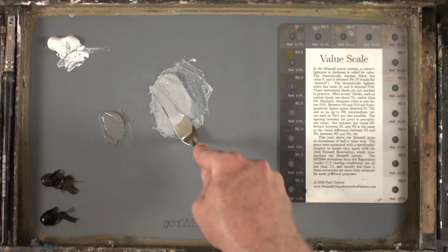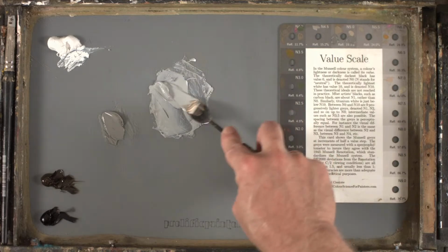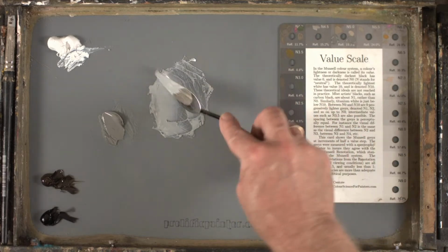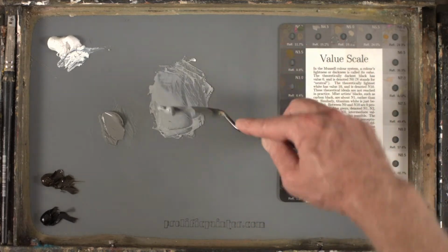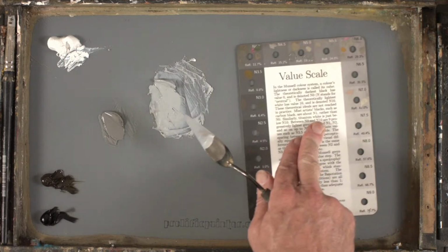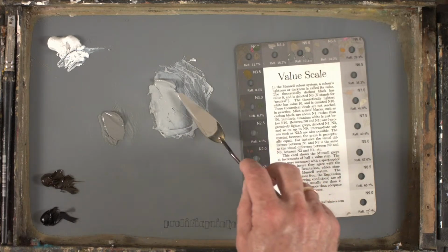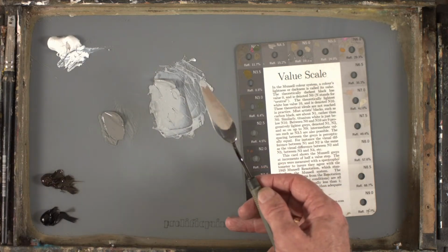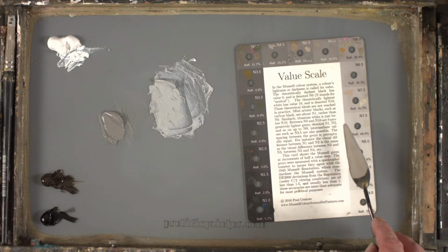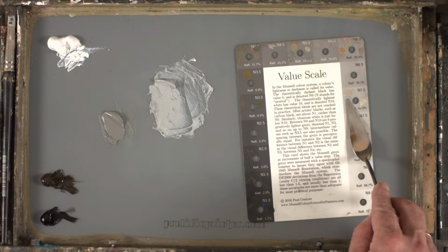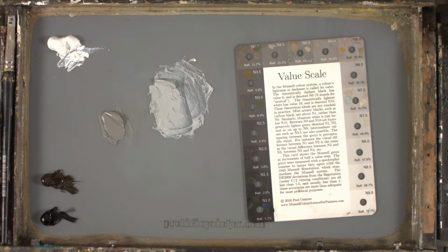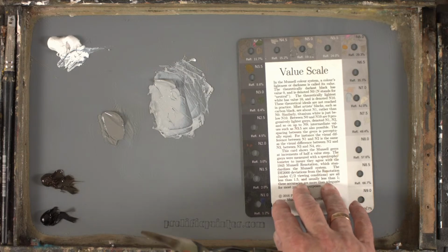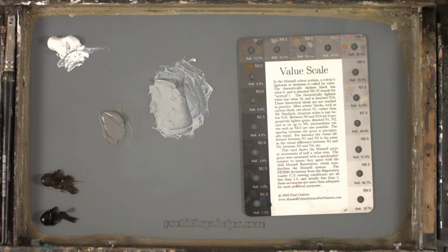So the thing to do is to mix it all in. Make sure it's really nicely blended together. And then check it against your value scale. Wipe this first. Pick up a little bit on the bottom. And then pop it on the scale. Value 7. Yeah, I think I've nailed it, which is unfortunate again.